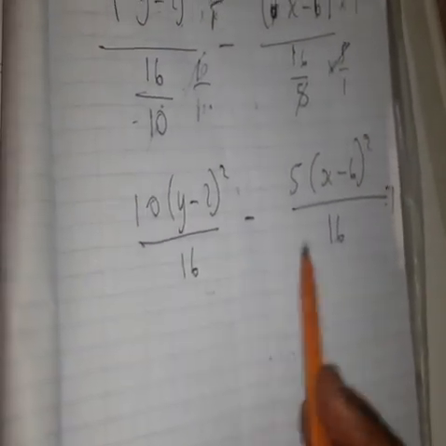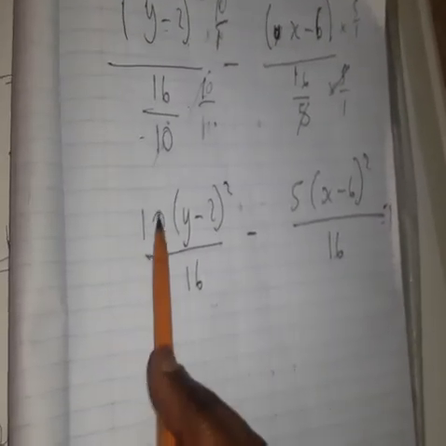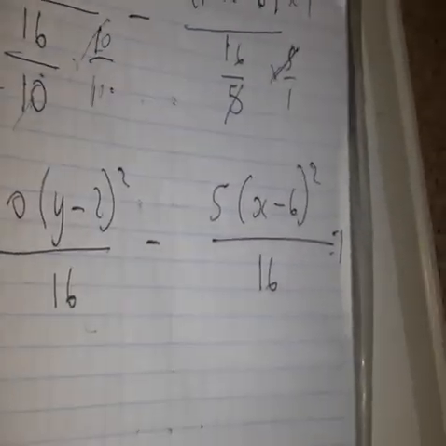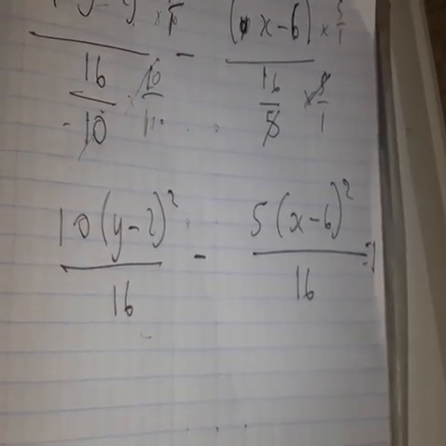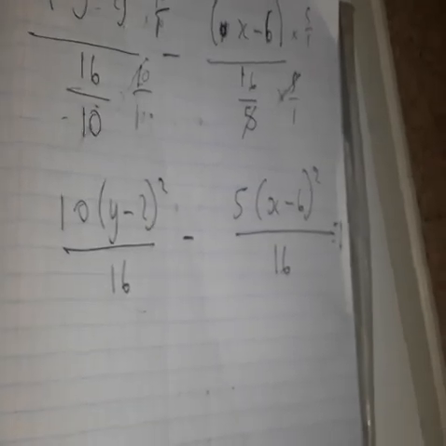Notice it's not a circle, because there's a minus sign there. So this is the equation. I hope you see the equation clearly, equals 1 here. This is the equation, and I hope you understand how we got those values, the a and b.